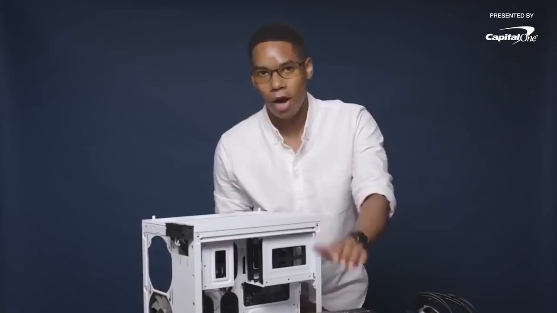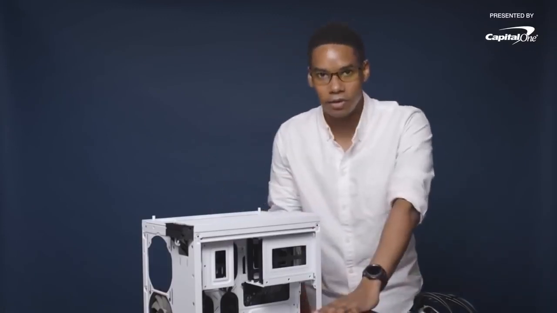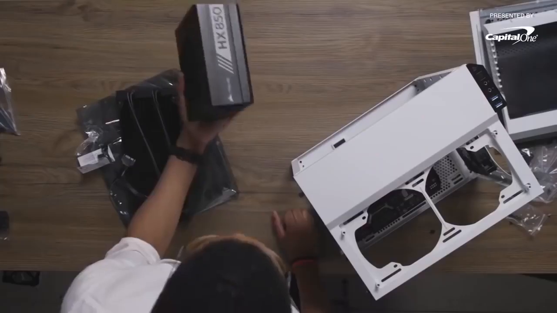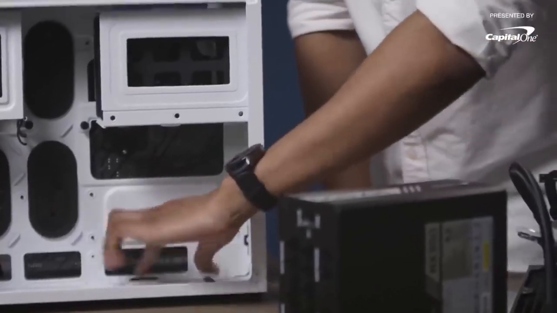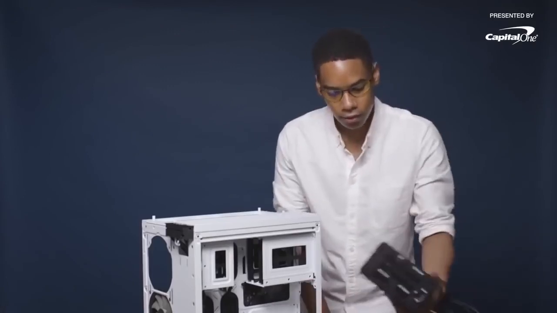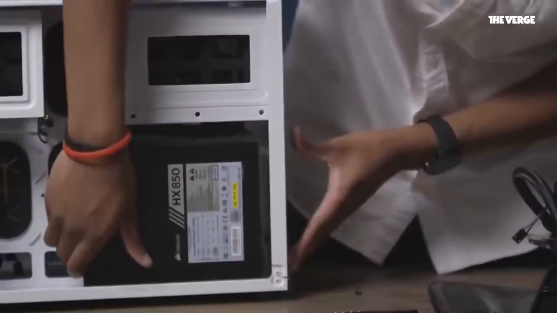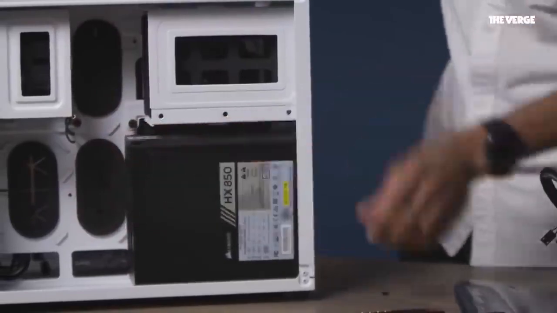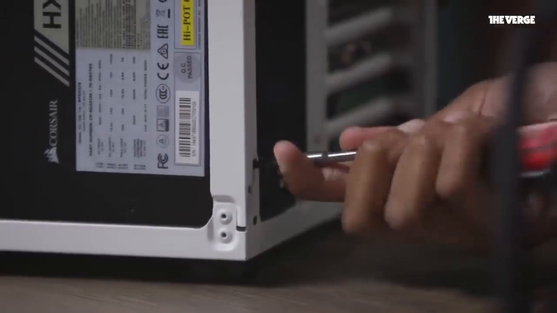Power supply time. I chose Corsair's 850 watt power supply because I need enough headroom for ray tracing GPUs when they come out, and I don't want to have to upgrade it again. So all you have to do is take the brick and make sure that you align it with these little insulating pads so that the power supply doesn't short circuit and come into contact with the rest of the system. So just take it in, slide it in nice and easy until you have a snug fit, and then shift it to the back and make sure it's right up against the frame. Now you just take the required screws and you tighten and screw in.